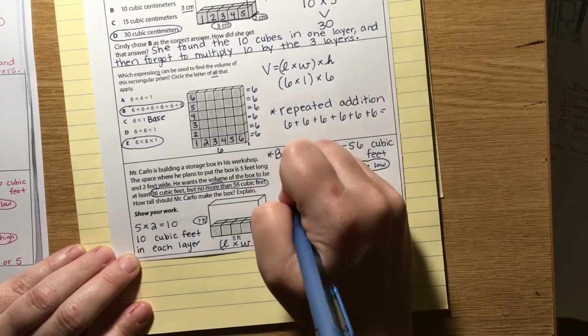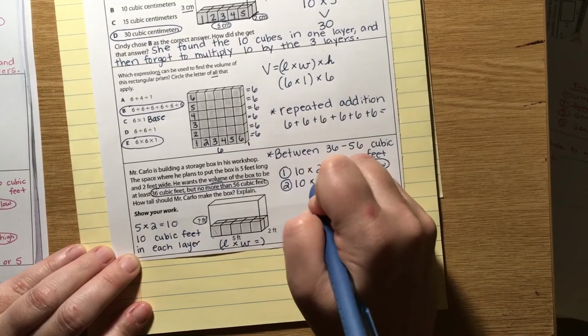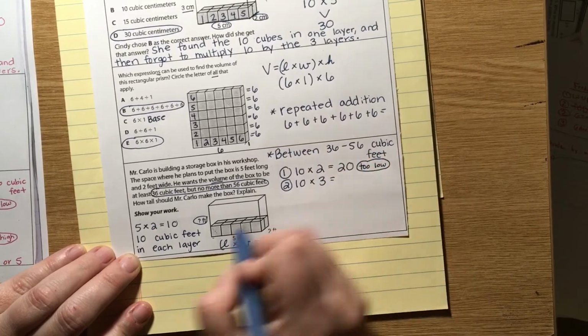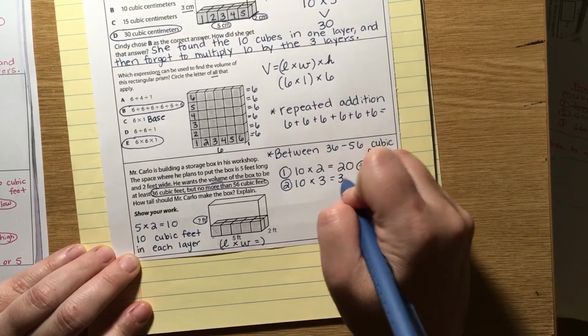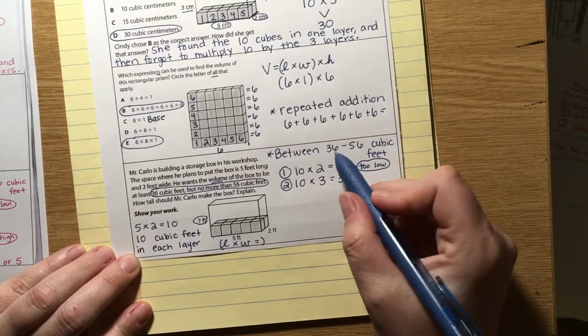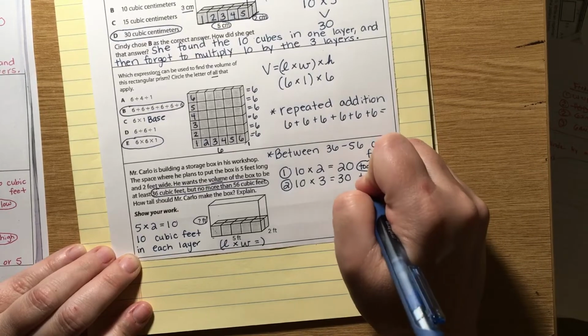Okay, I'm going to take that original amount. I know there's 10 in a layer and multiply it by 3 layers. So imagine a 10, a 10, and a 10. This would give me 30. Is 30 between 36 and 56? Nope, still too low.